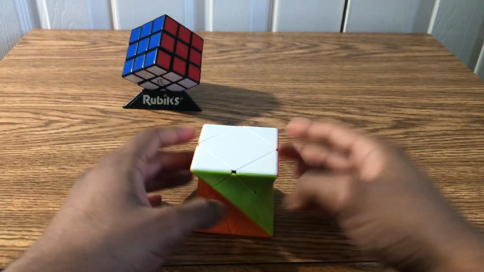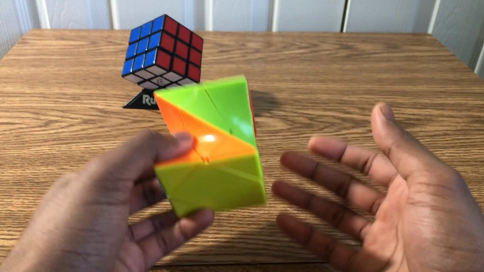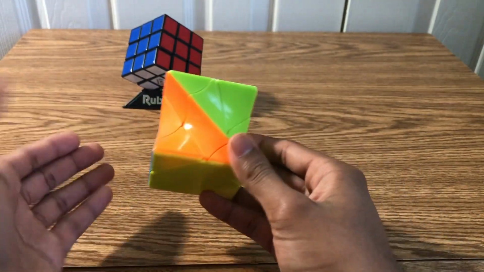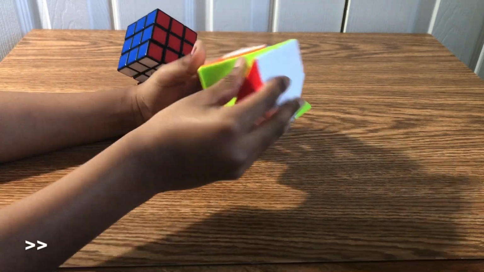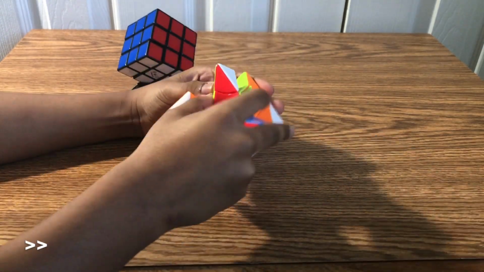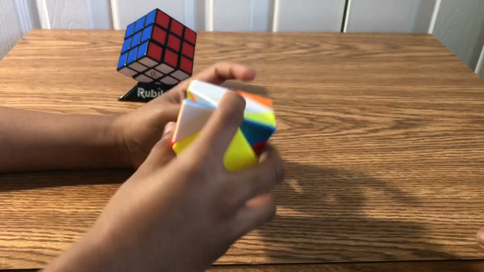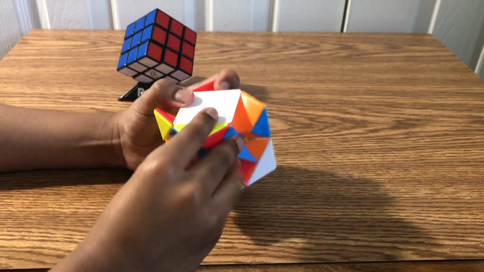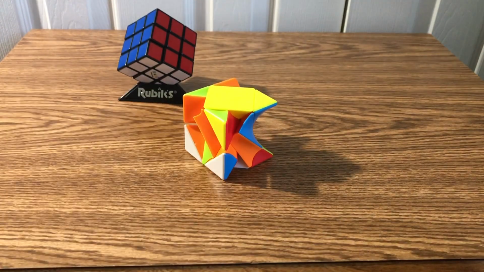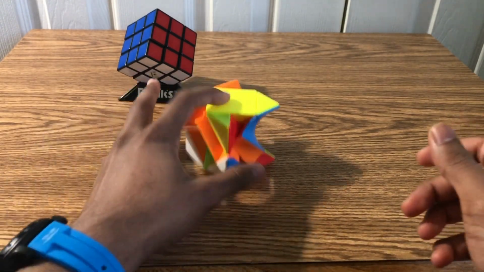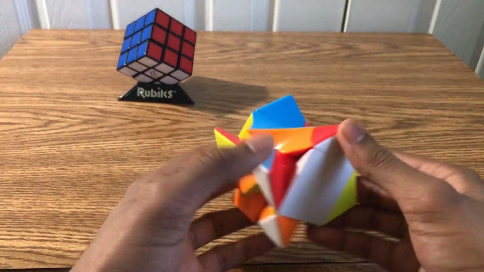Now let's jump right into solving this puzzle. To scramble it, I have my brother. Okay, so I'm going to scramble. Yep, done. Alright, so here it is, scrambled.